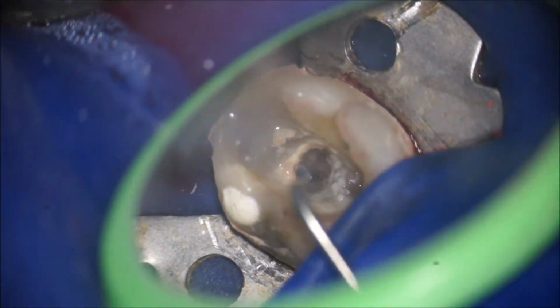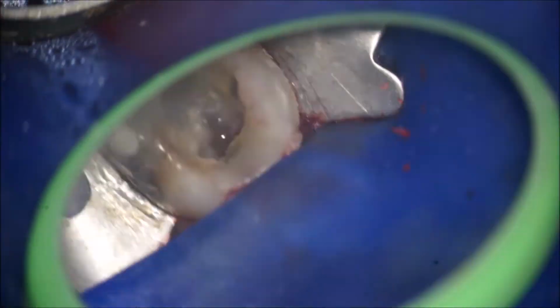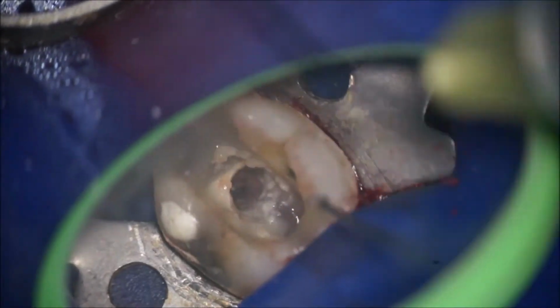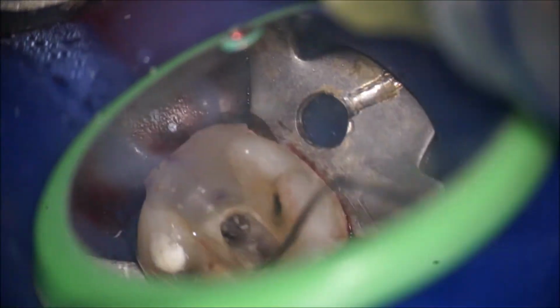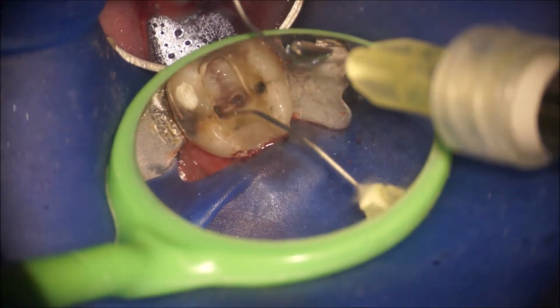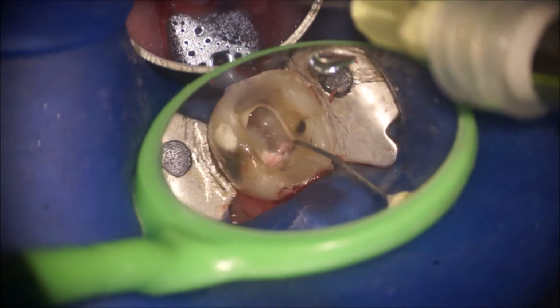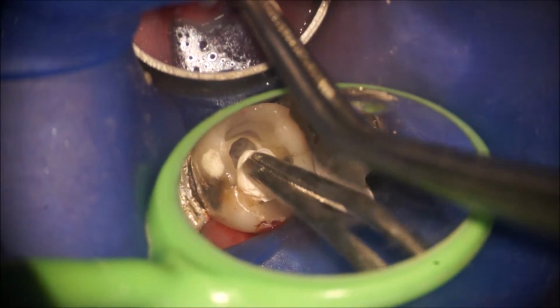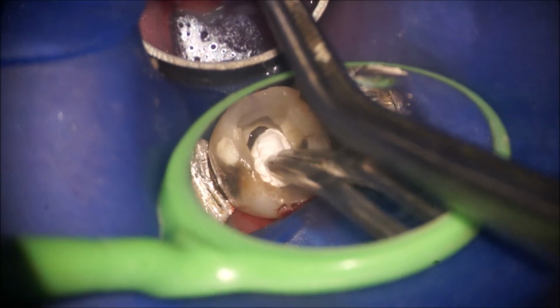I left the canal flooded with sodium hypochlorite, the idea being that the organic matter in this fibrous tissue would be thoroughly dissolved, enabling the easy removal of the resorptive tissue. The mesial canals I filled with calcium hydroxide as usual, and as I said just now, sodium hypochlorite in the distal.